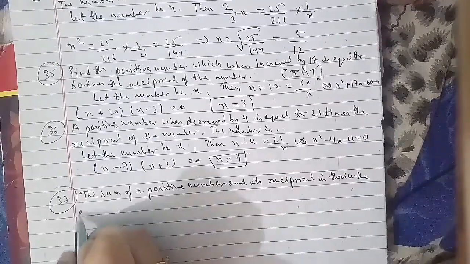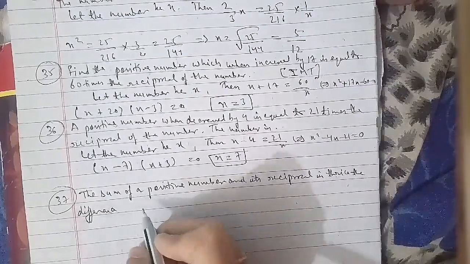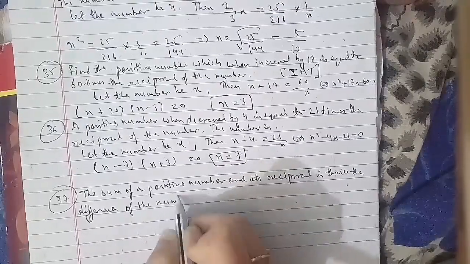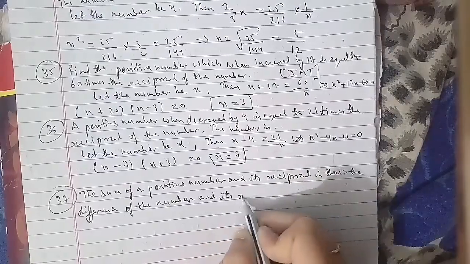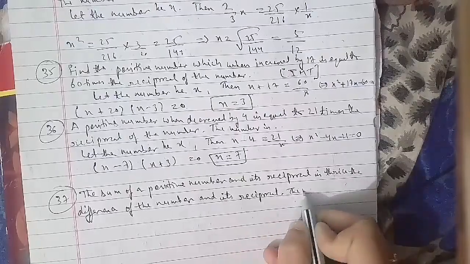Then x square plus 1 equals 3x square minus 3, so 2x square equals 4, x square equals 2, and x equals root 2. That is the answer here. So the answer we get is root 2.